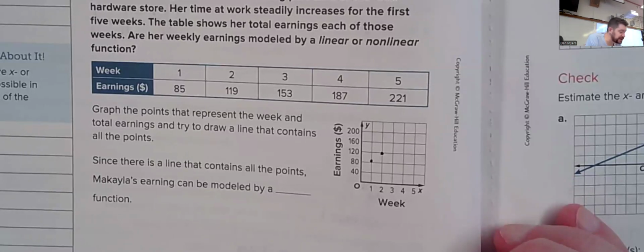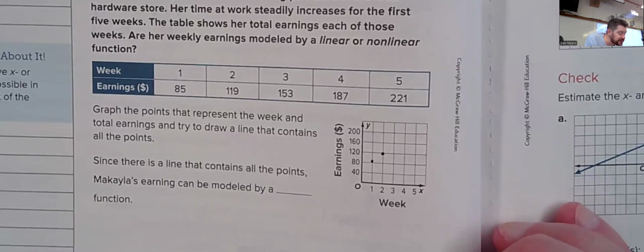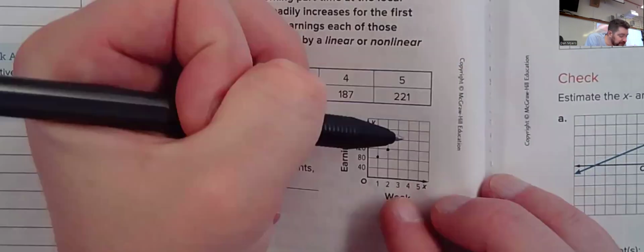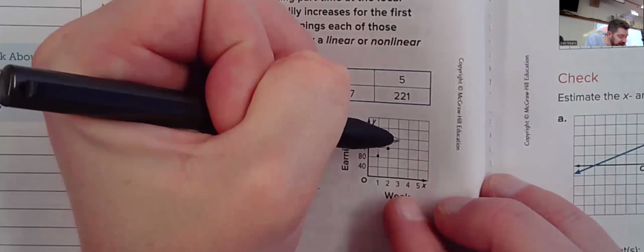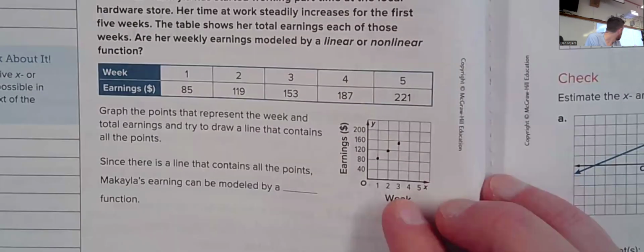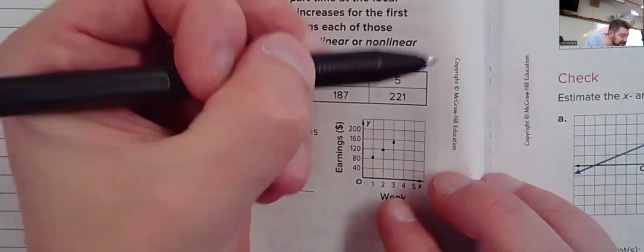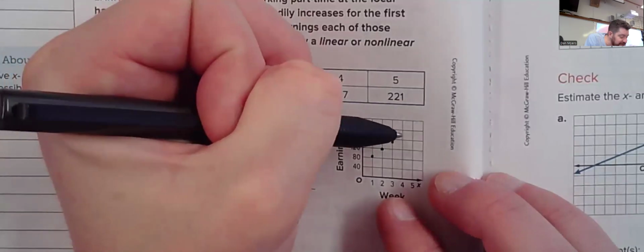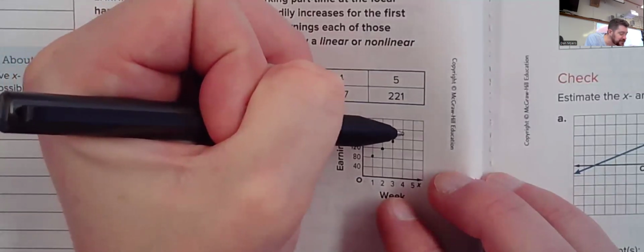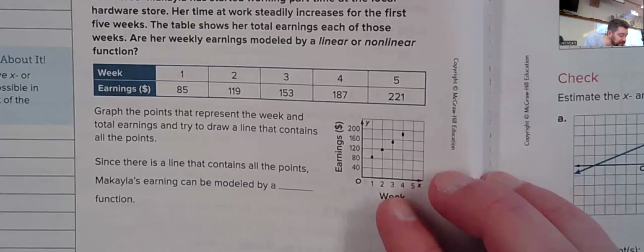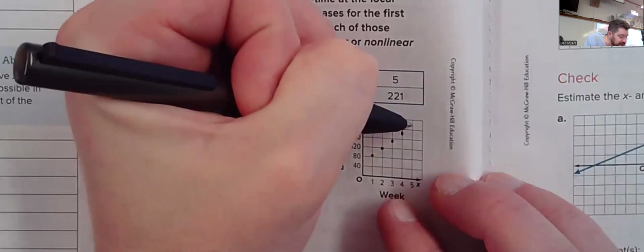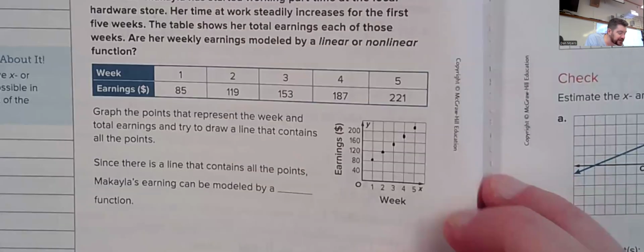Week 3 is 153. Let's see, that'd be 140, 153 is going to be maybe about right here-ish. All right, and then week 4, 187, between 160 and 187, so a little bit more than halfway between those two there. And then 221 would be about halfway in between those. About like that for week 5.